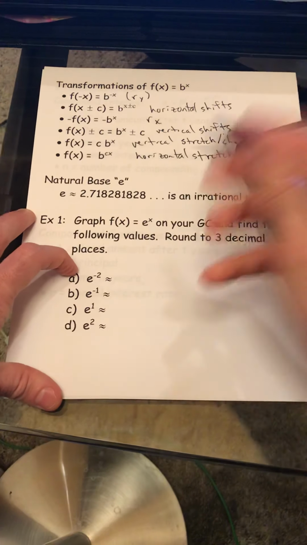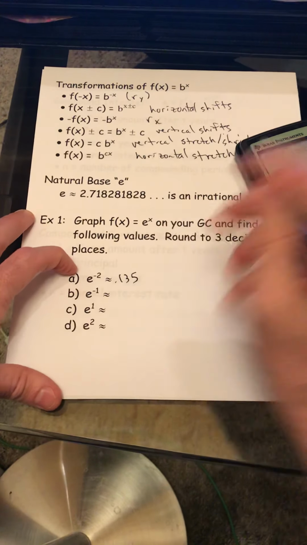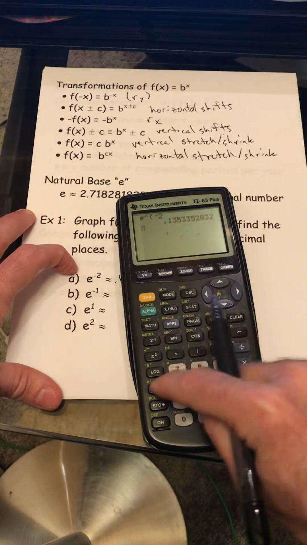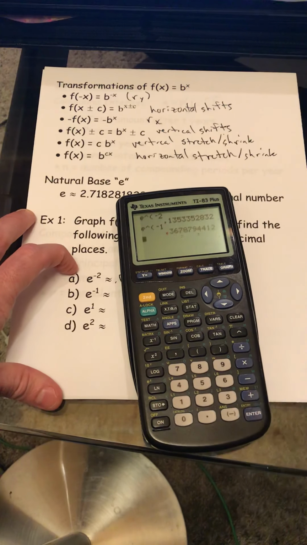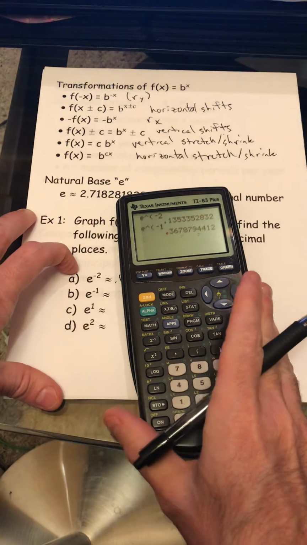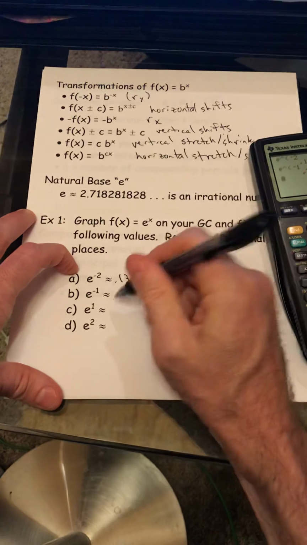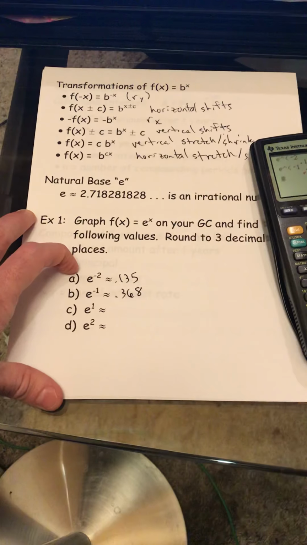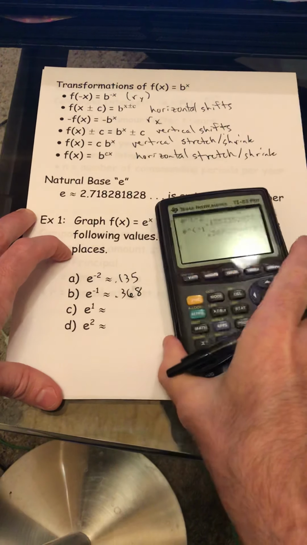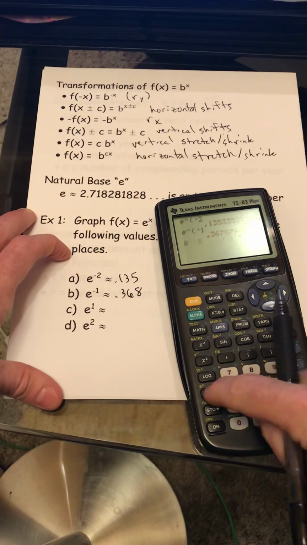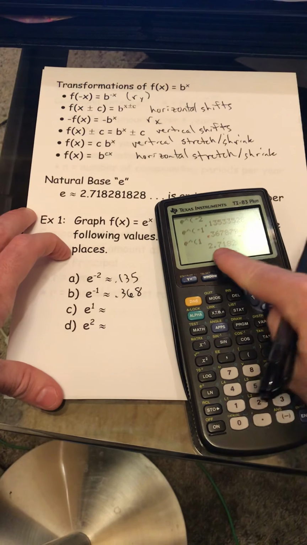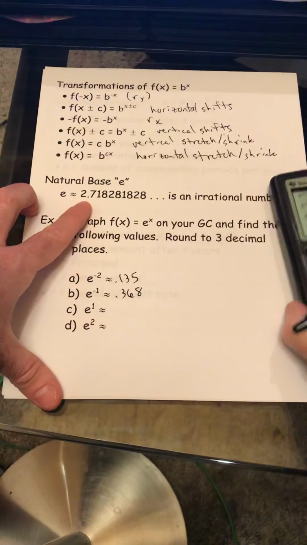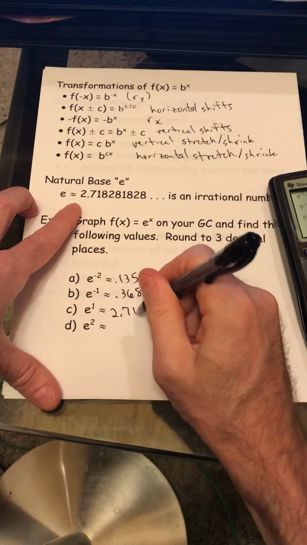is like 0.135. e to the negative 1 is 0.368. That's the one thing you do want to watch, is to make sure you round appropriately. e to the first, well, 2.718 matches what's up there.